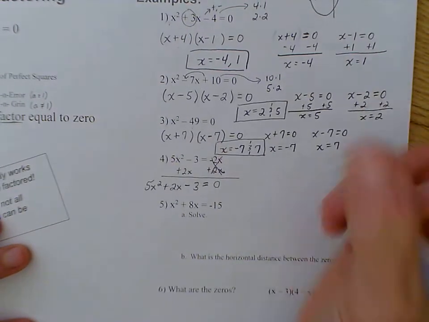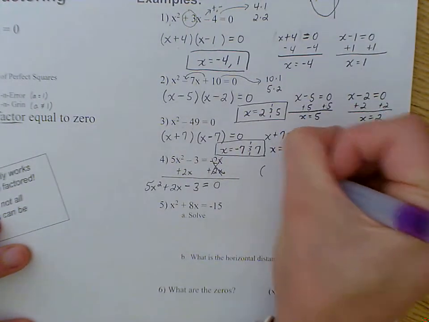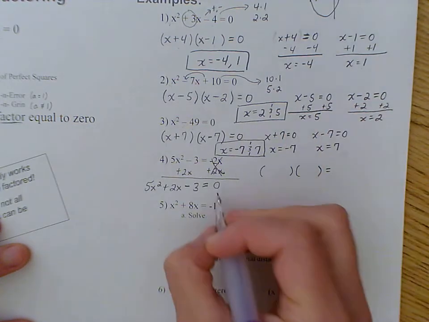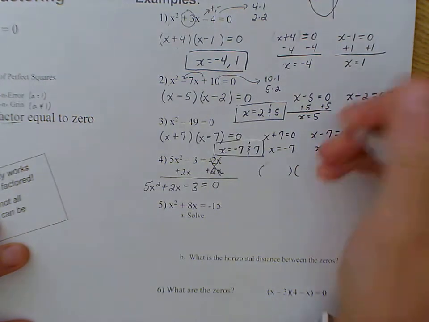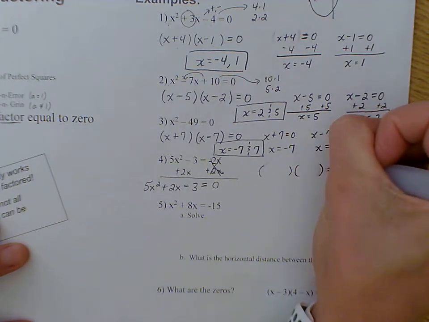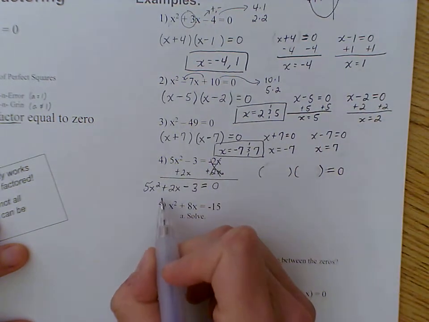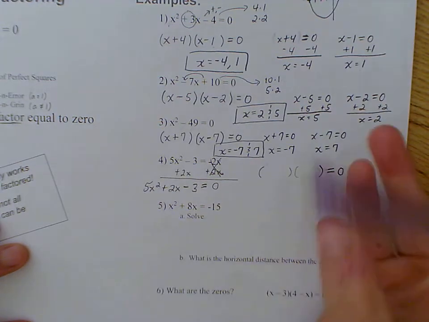Okay. So you draw your 2 parentheses, and then don't forget, for these problems, you've got to bring that equals 0 over. So don't forget to do that because you have to actually solve it at the end. Okay, and then this one you have a little bit more work to do.